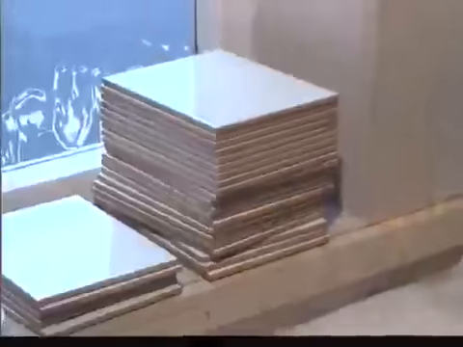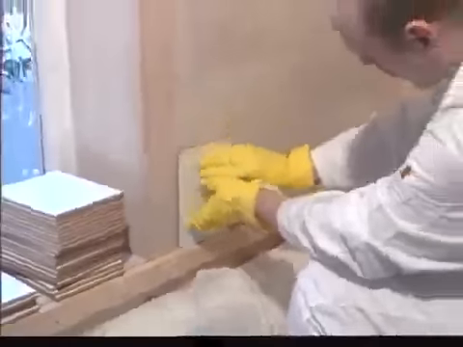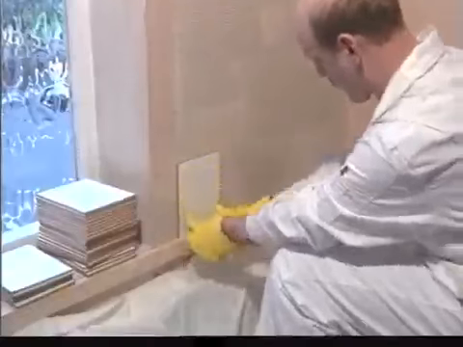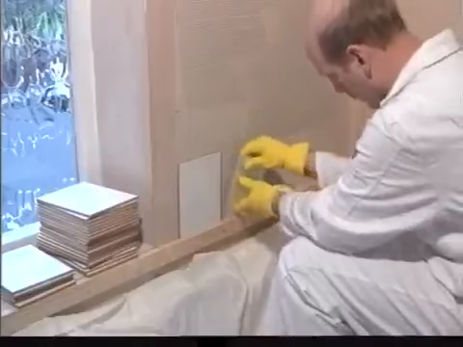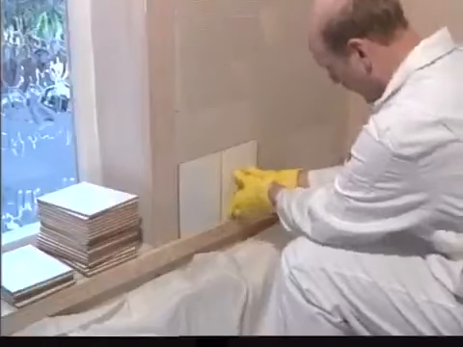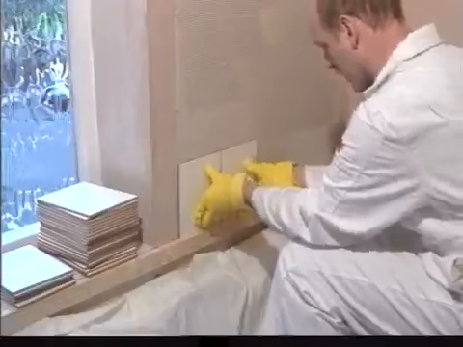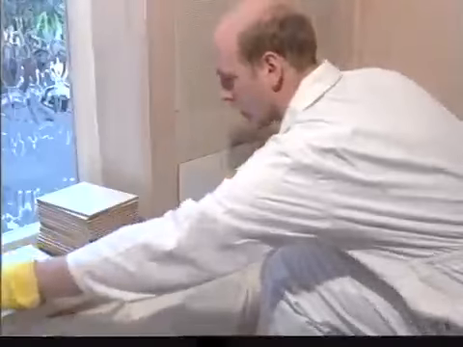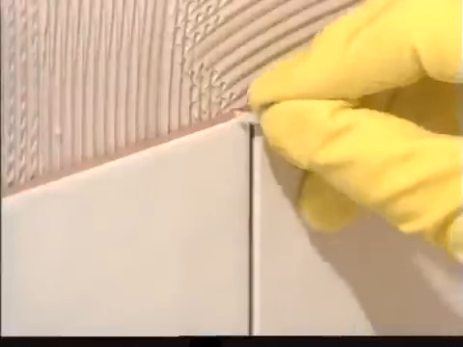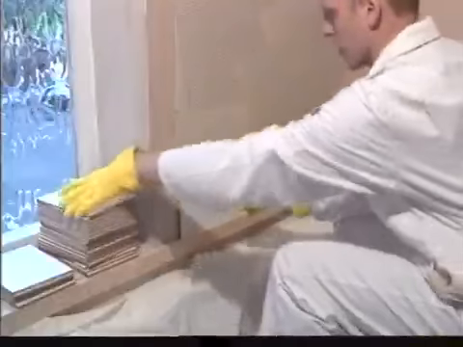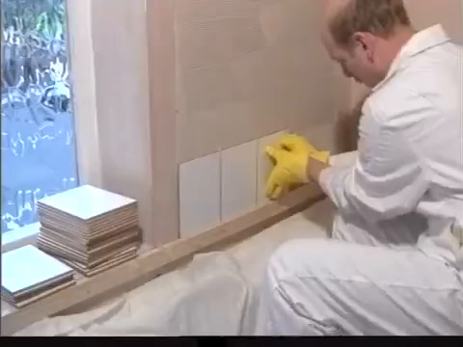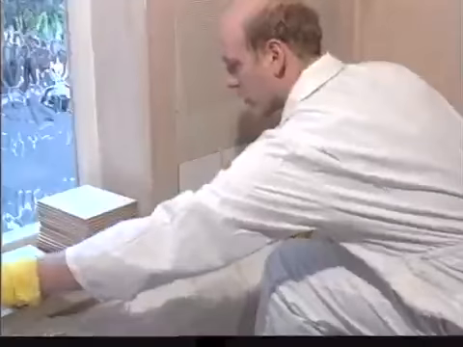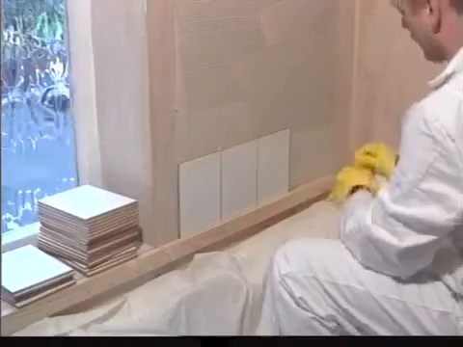Remove any excess adhesive from the spreader. Now start tiling from your vertical line, making sure that the tiles are firmly bedded into the adhesive. Insert the tile spacers between the tiles and close up any gap between them. The spacers will give you uniform joints throughout.